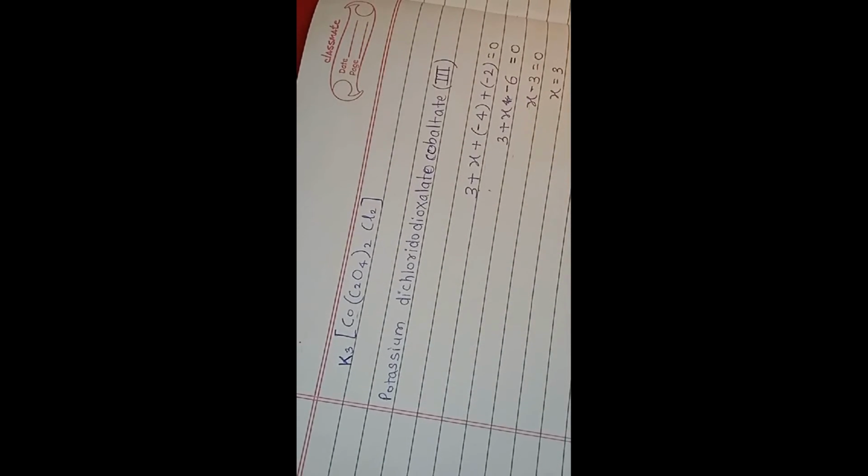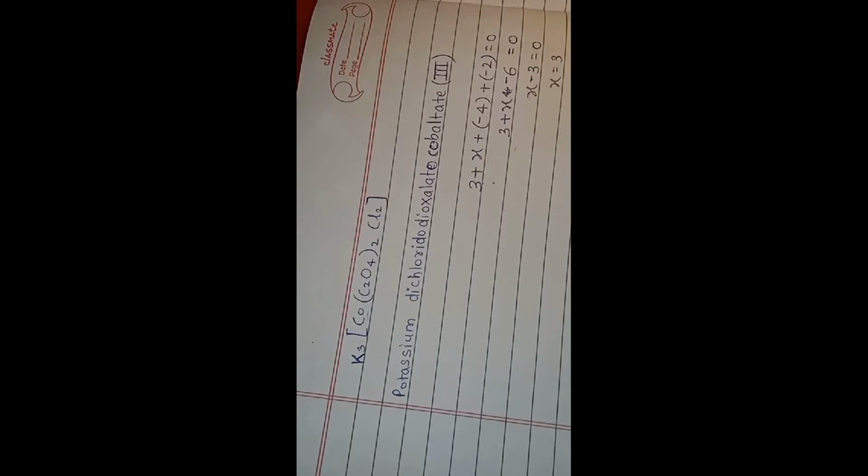To write the complex, we start with writing the names of the ligands. We have 2 ligands here, oxalate, which we will call oxalato, and chloride, called chlorido. It will be as per alphabetical order, so chlorido will come first. There should always be a space between the counter ion and the complex. So this is going to be dichlorido followed by dioxalato, and then comes the central metal atom, which is cobalt.